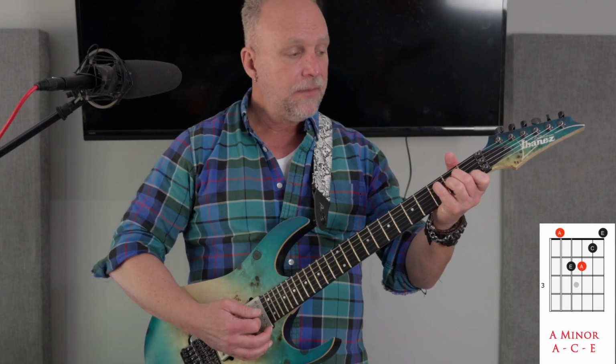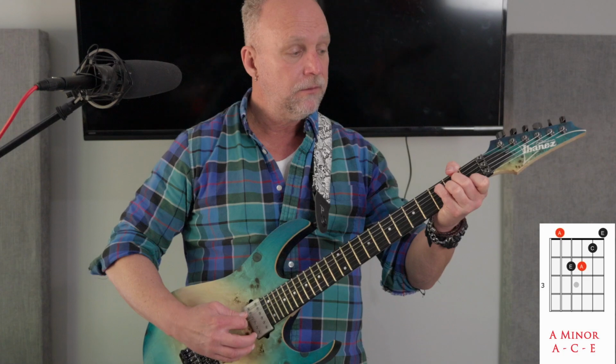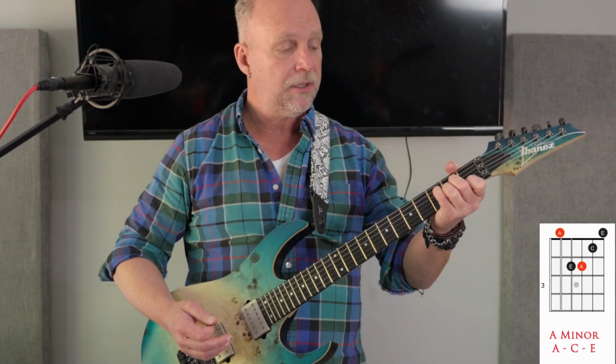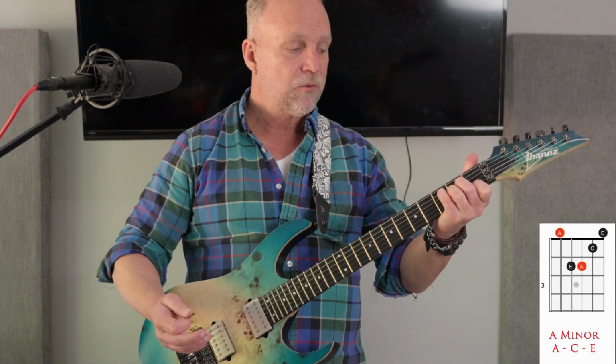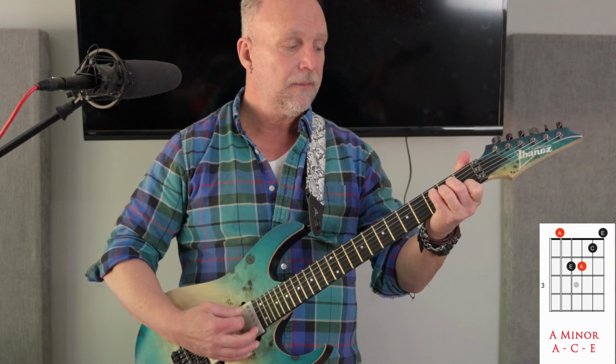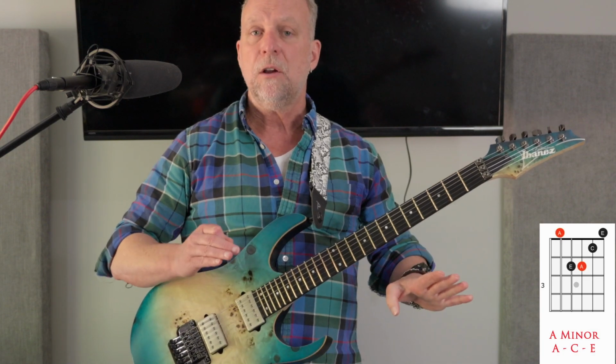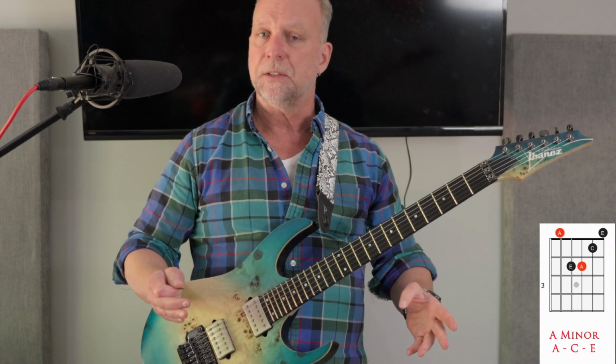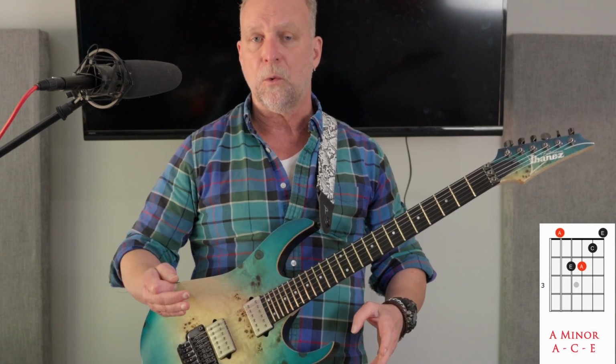And we could also grab this C up here if we chose to do so, and play it this way and put the C on top. We can strum the entire thing like this. As long as all these notes equal A, C, and E, it doesn't matter. It's still an A minor chord.